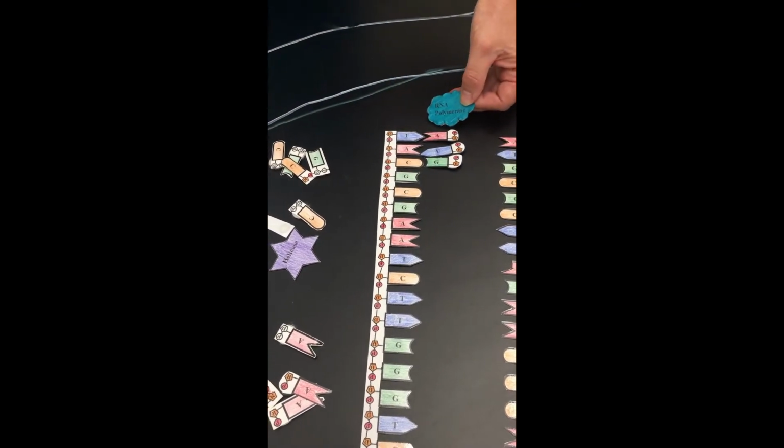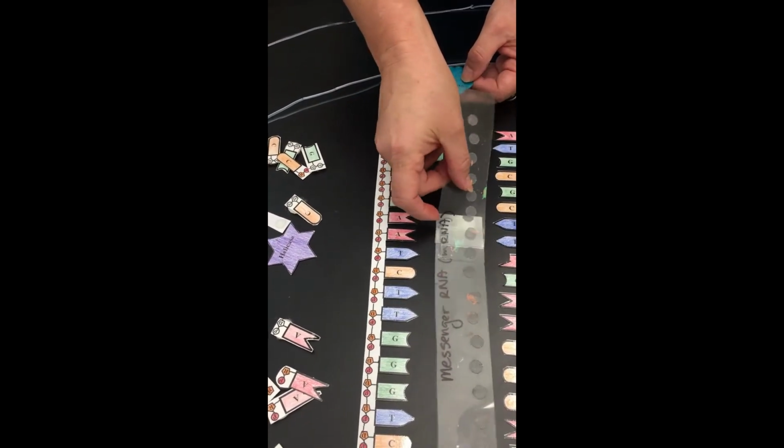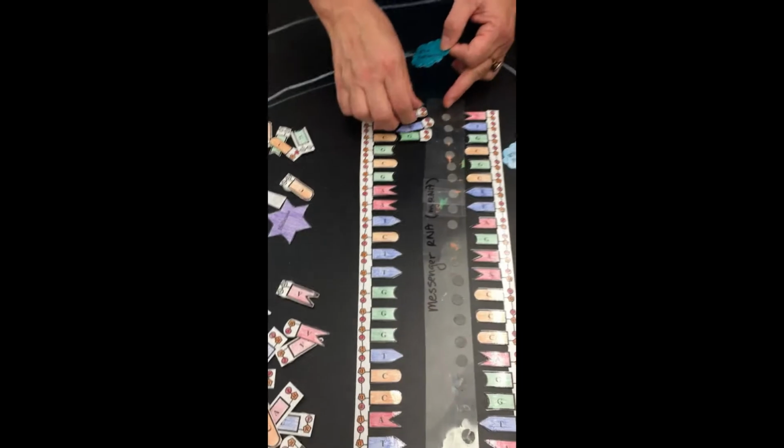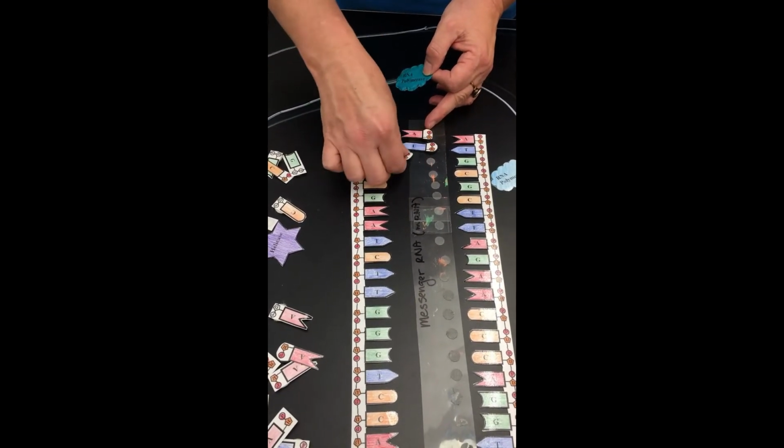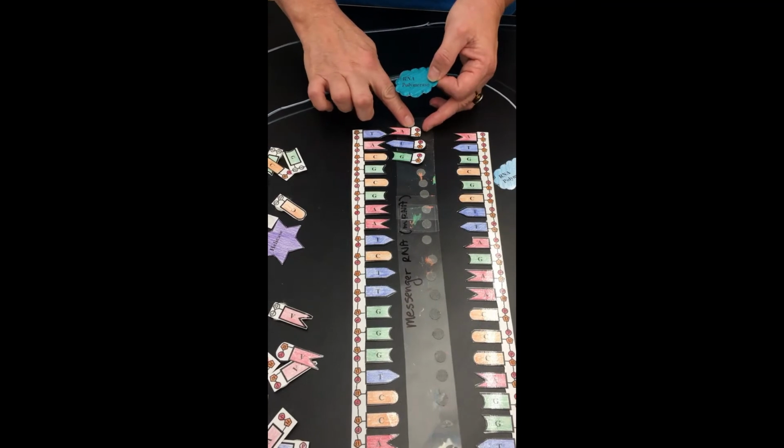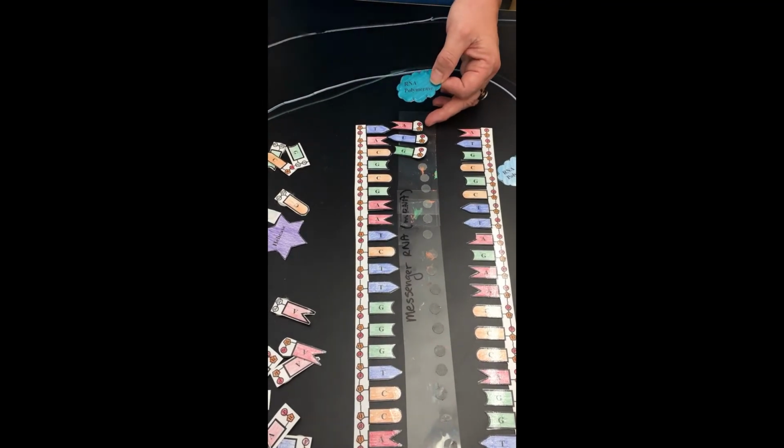And because I don't have the ability to do so, I'm using this little strip with Velcro. So just pretend this strip doesn't exist. And now I am going to continue to build.